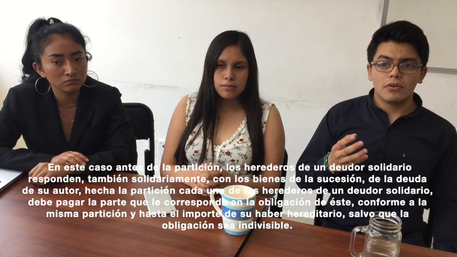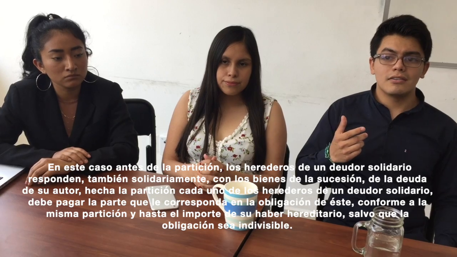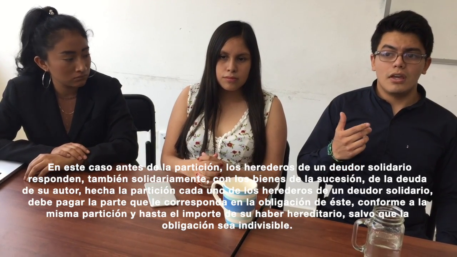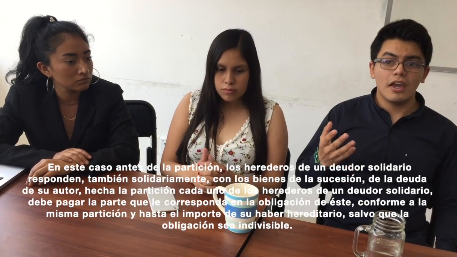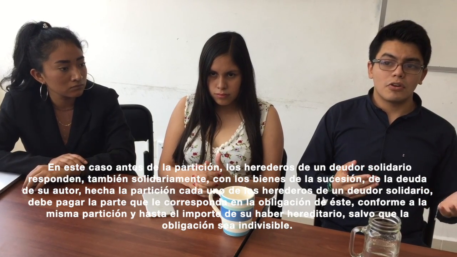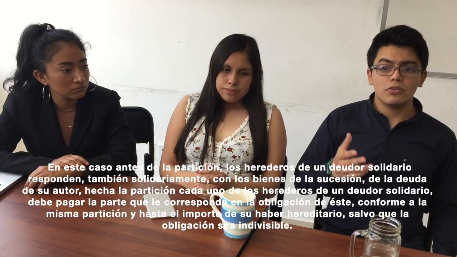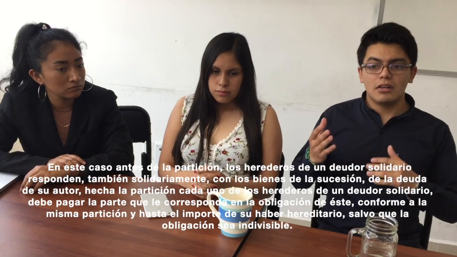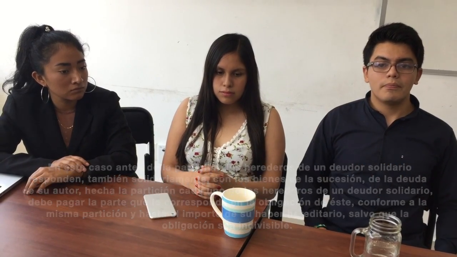In this case, before the partition, the heirs of the joint debtor are jointly and severally liable with the assets of the estate for the debt, until the partition is made. Each of the heirs of a joint debtor must pay the part that corresponds to him in the obligation, according to the partition and the amount of his inheritance, unless the obligation is indivisible.